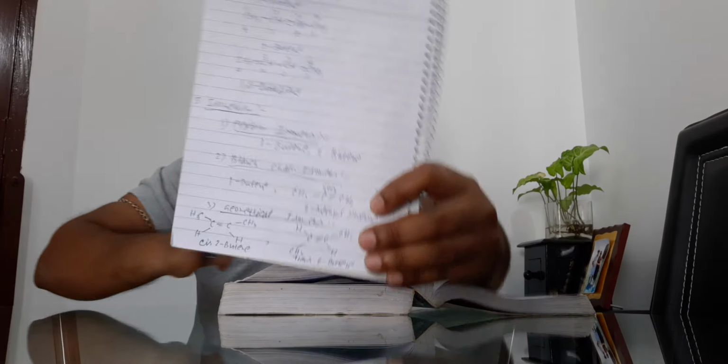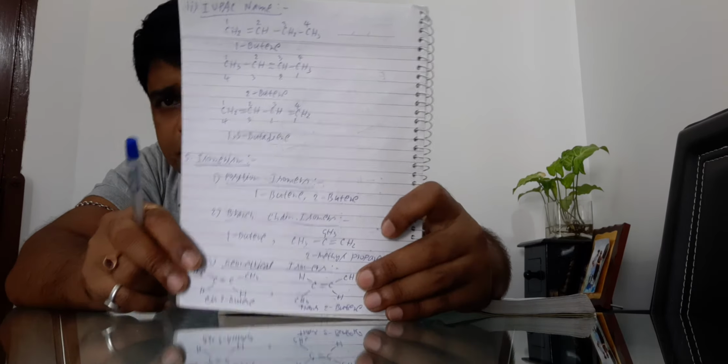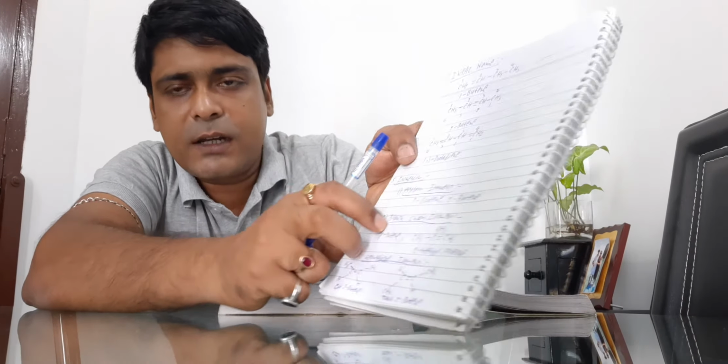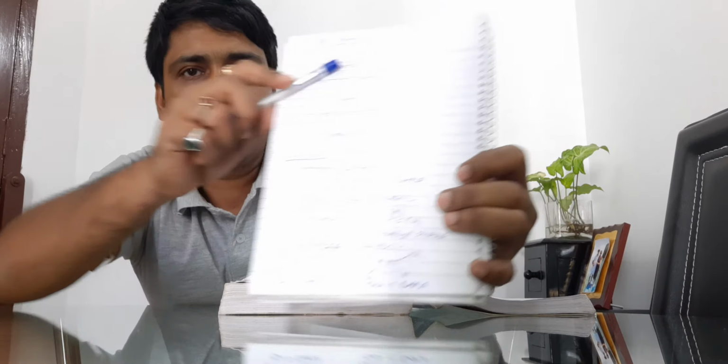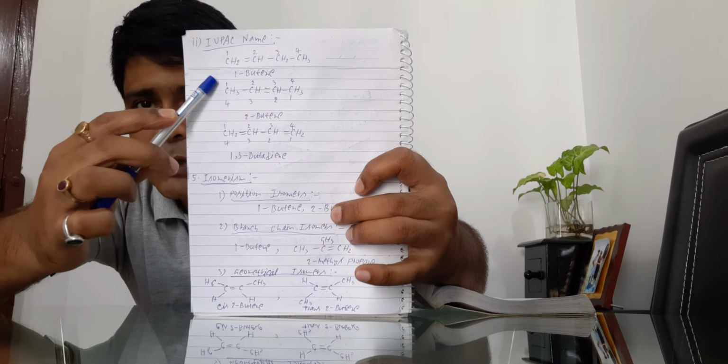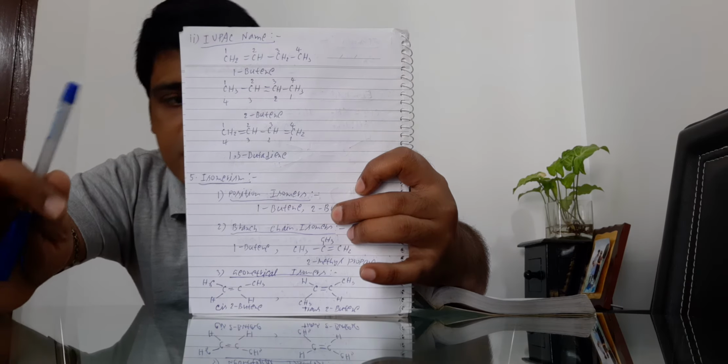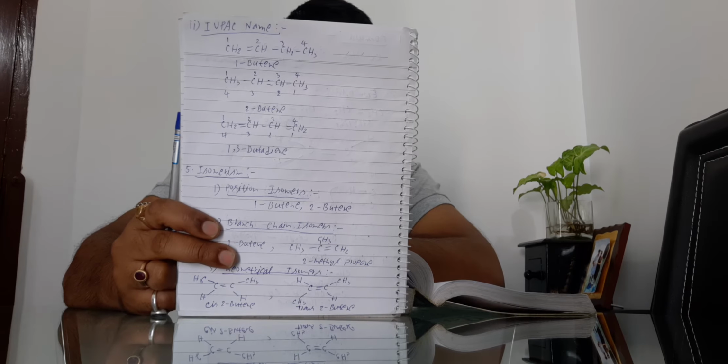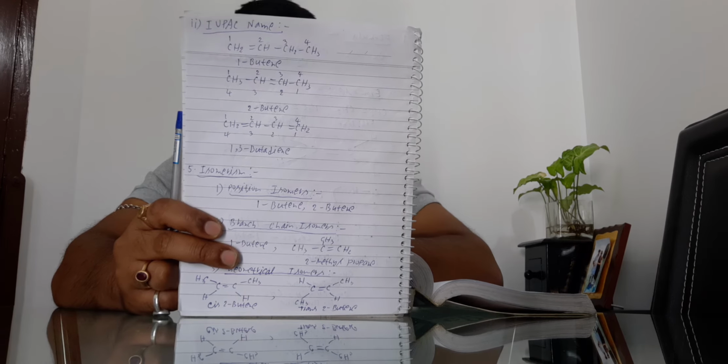Second one is the branched chain isomer. What is the branched chain isomer? Remember, if you consider the structure of 1-butene, in the case of the branched chain isomer, it is considered as 2-methylpropene. It is one example of branched chain isomerism.